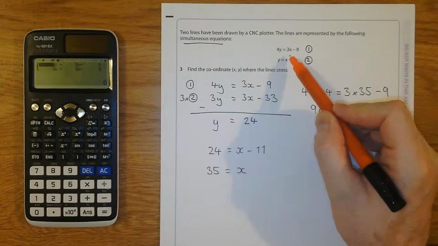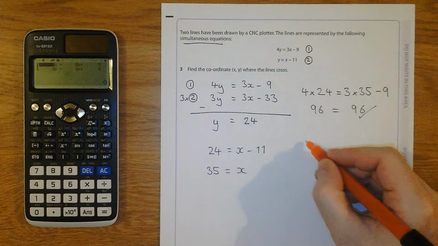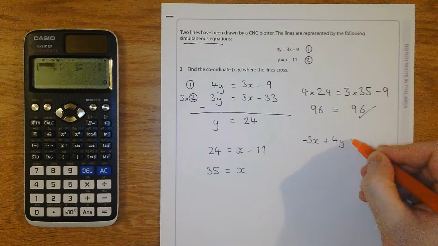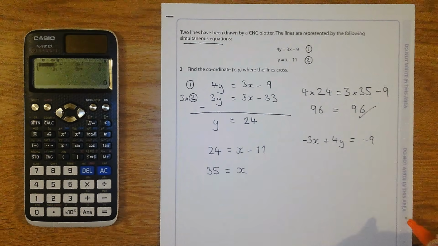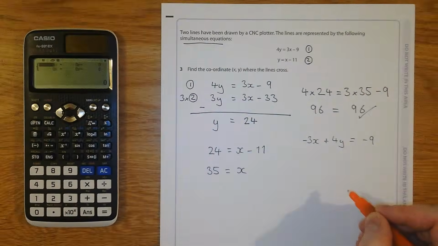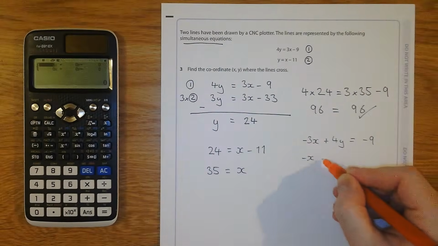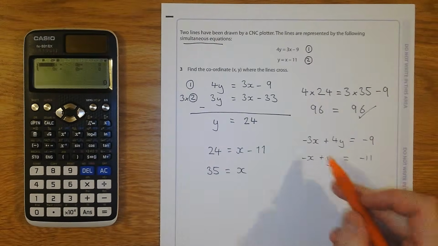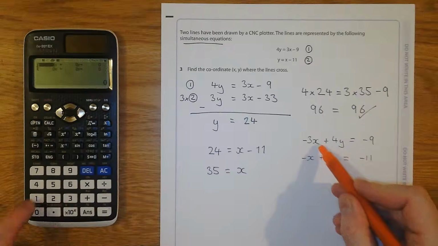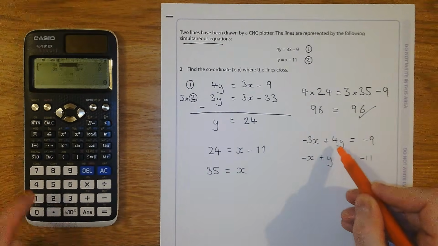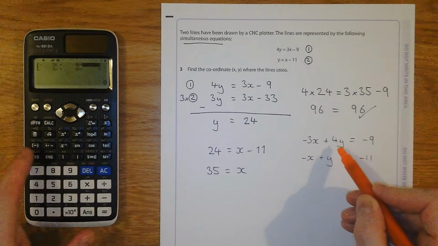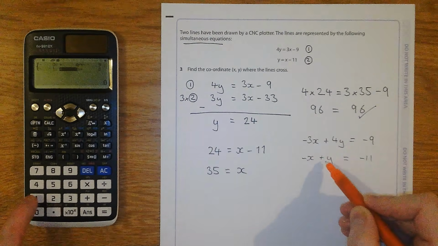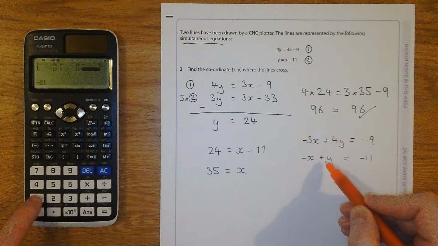If I subtract 3x from both sides, I'll get negative 3x, and I've still got that positive 4y there, and I'll just have the minus 9 on the right. Similarly, subtracting x in the second equation, minus x, I've still got the positive y and negative 11 over there. Entering all of these into the calculator, the first coefficient, negative 3, positive 4, negative 9, negative 1, positive 1, negative 11.